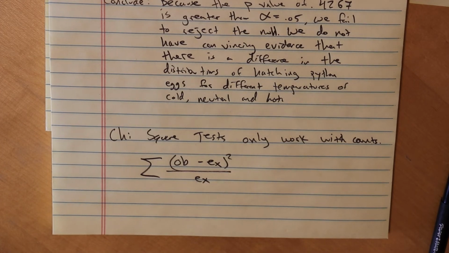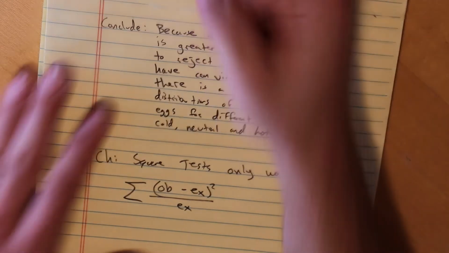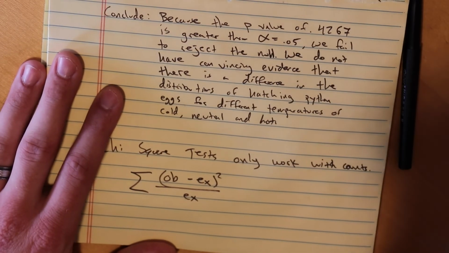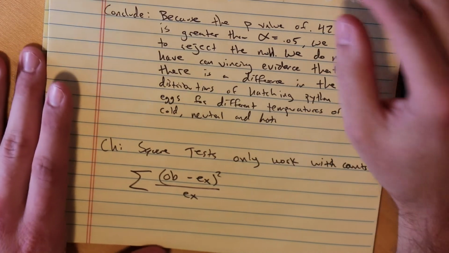The next test that we're going to look at is something called a chi-squared test for independence. It's essentially the same exact test. The only things that are different are the hypotheses and the conclusion. I lied to you in the beginning of the video. We're only going to do this one example.